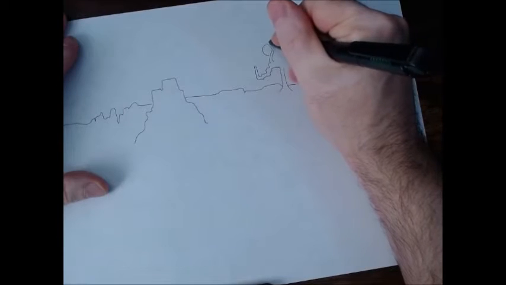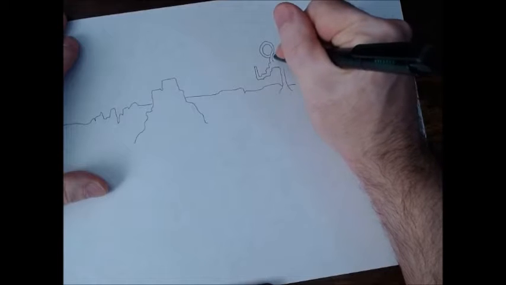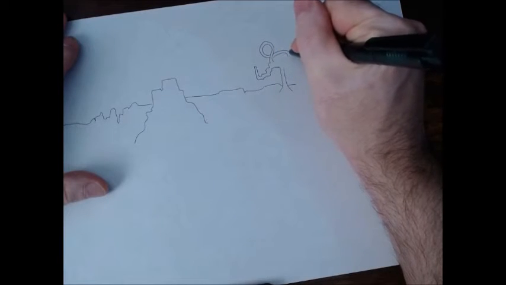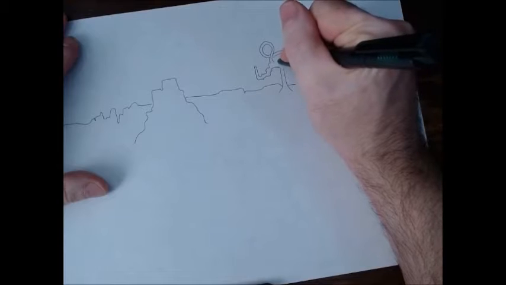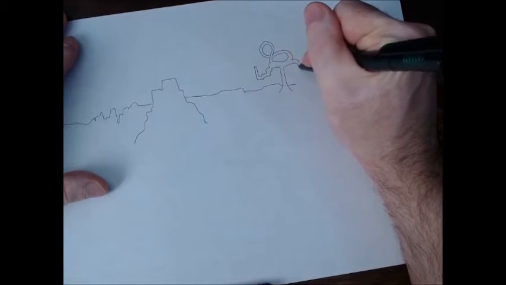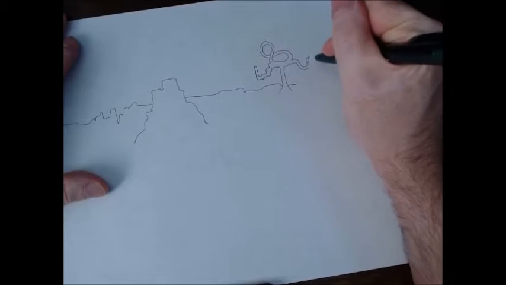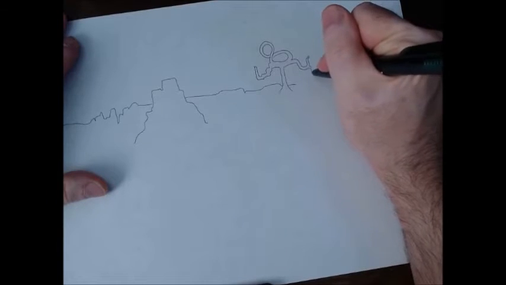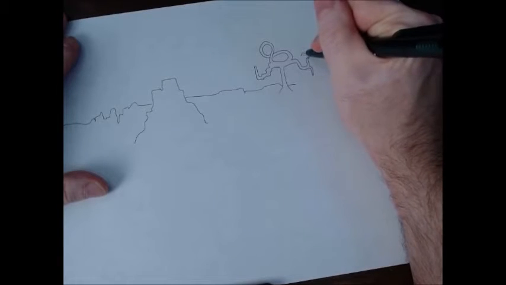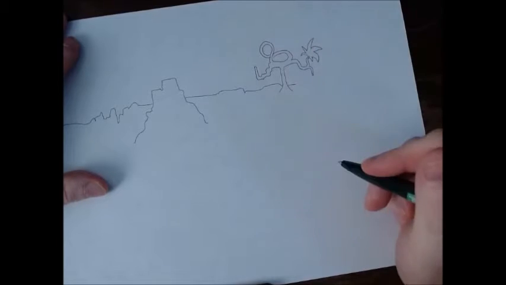Maybe this is a spiral, like a pretzel. Just a thing I've never seen on this earth. These branches are almost like hands. Let's put some kinds of, these look almost like tropical leaves.